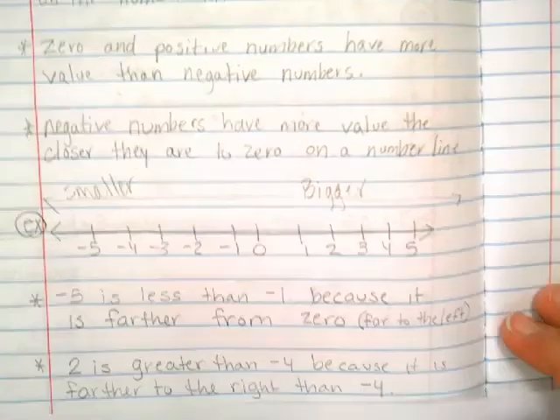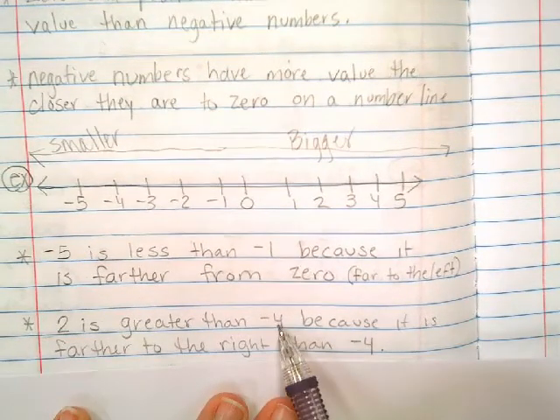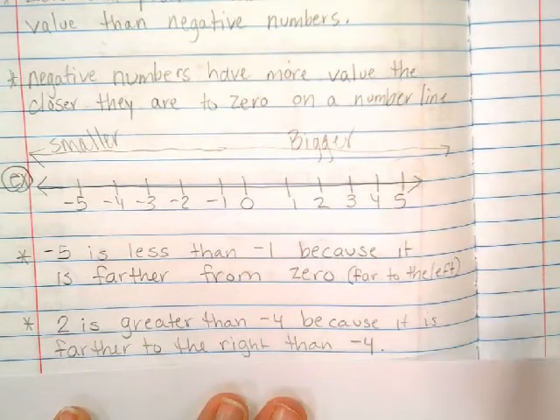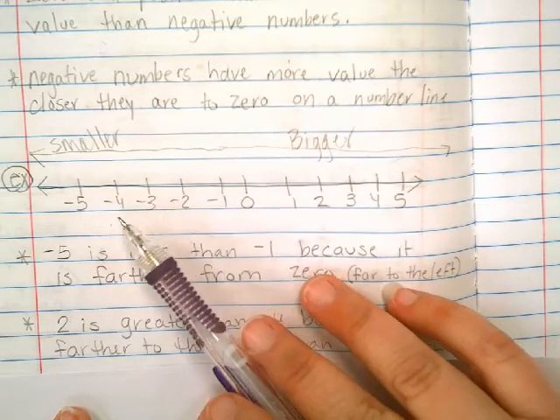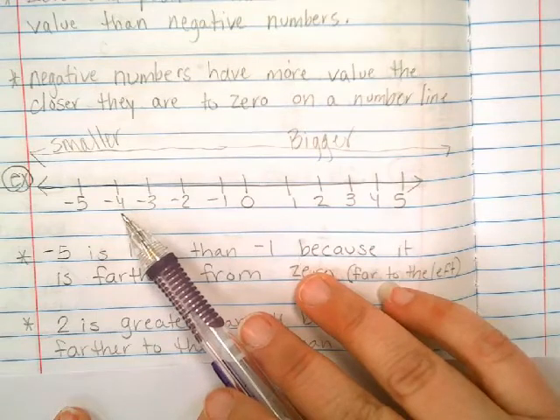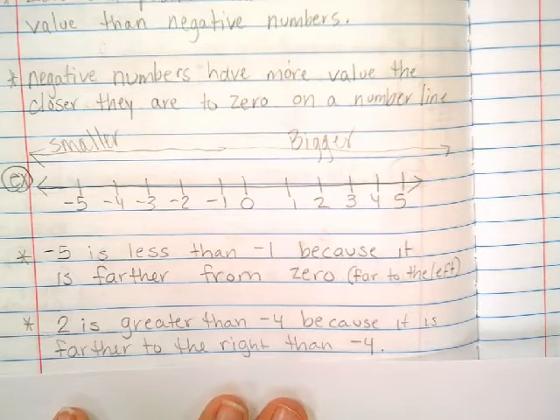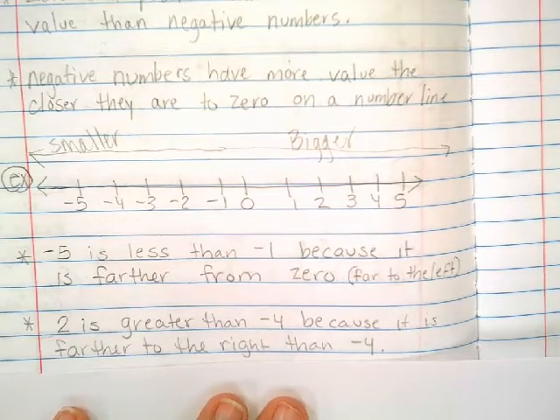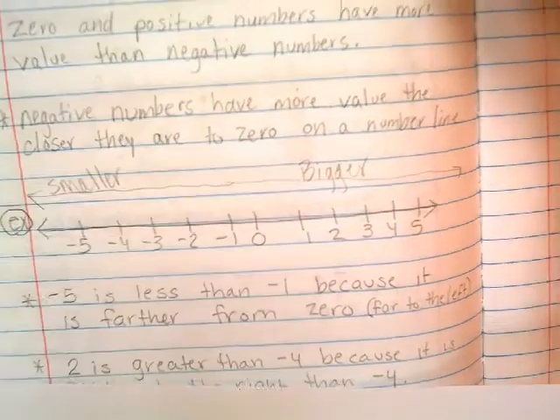You could also say that 2 is greater in value than -4 because it is furthest to the right. So 2 is farther to the right than -4, so it has more value. On this number line here, the number with the greatest value is 5, and the number with the least value is -5. If you need more time to get those notes, you can go ahead and pause your video, rewind, and go back and get those notes.